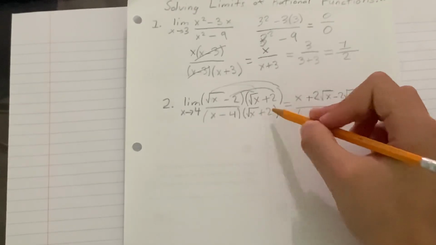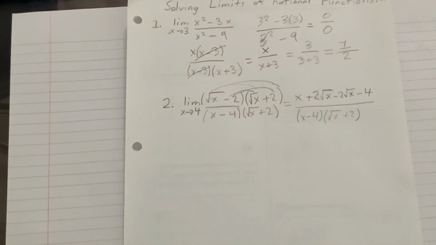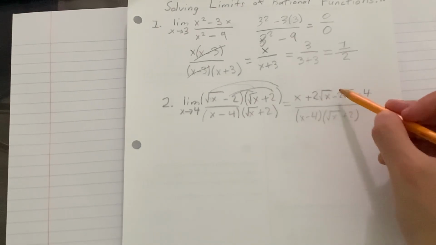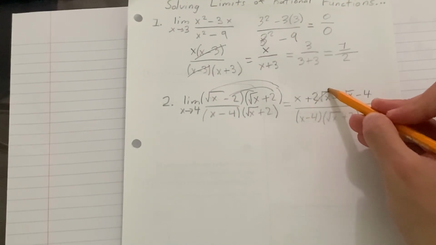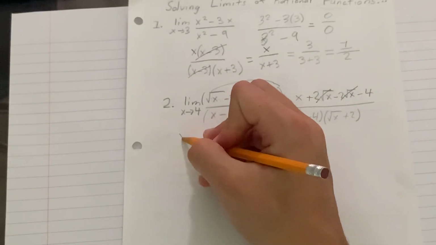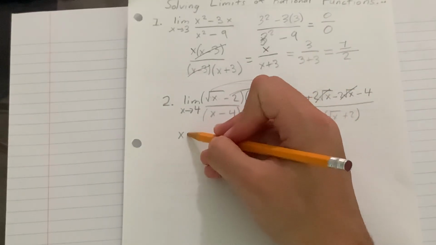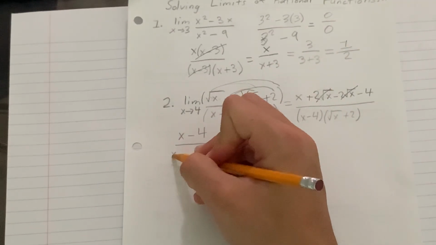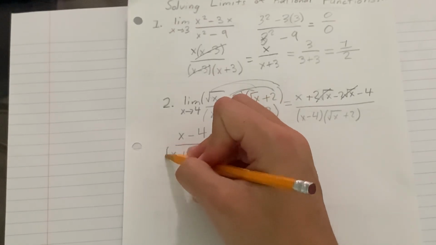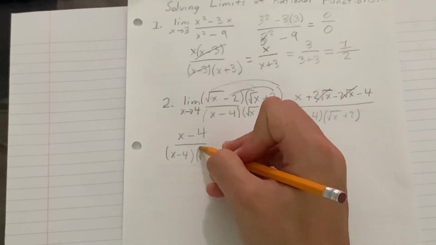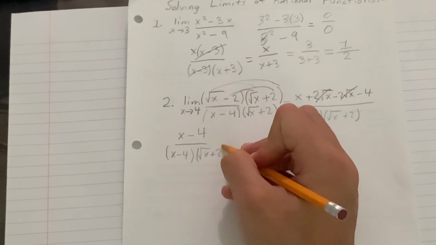Like we don't change anything there. So then 2 square root of x, these ones can cancel because they're just gonna minus. Then we have x minus 4 over x minus 4, and then square root of x plus 2.